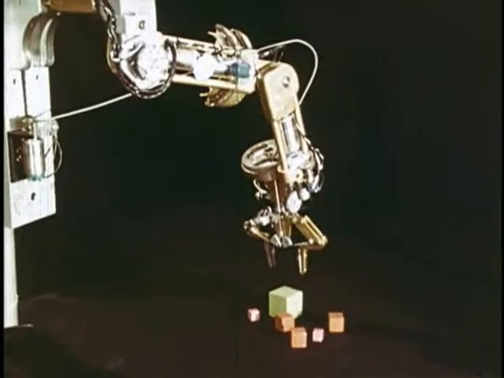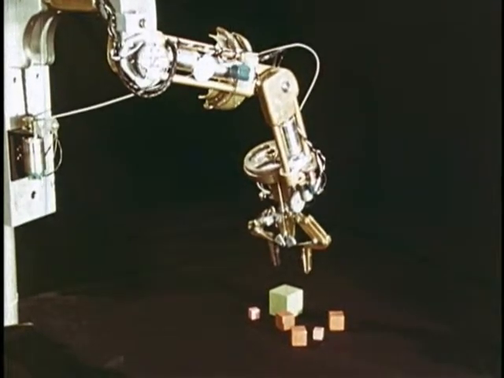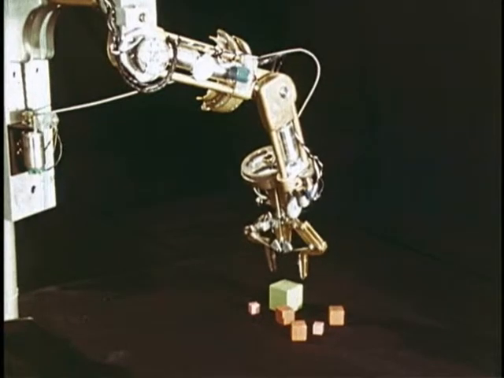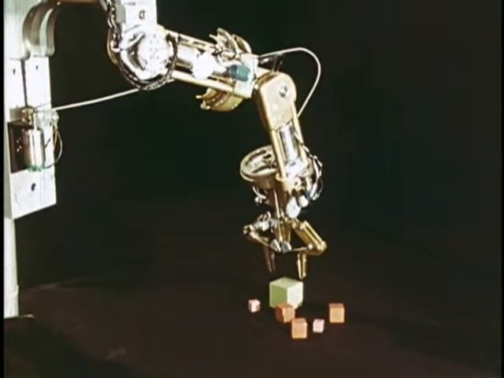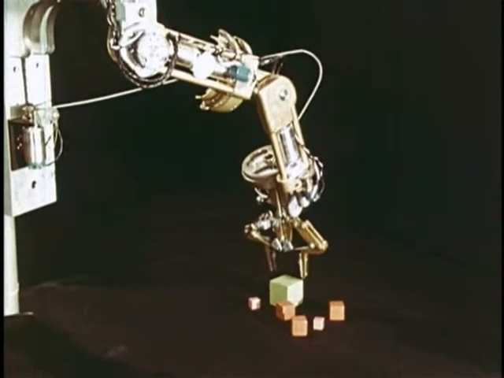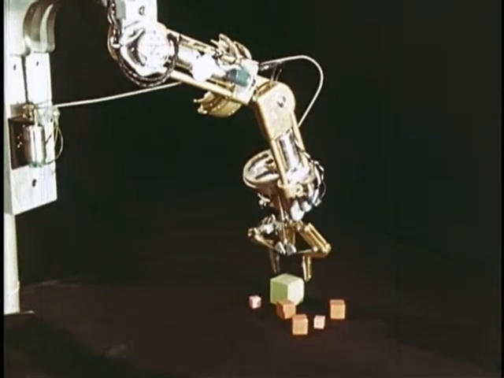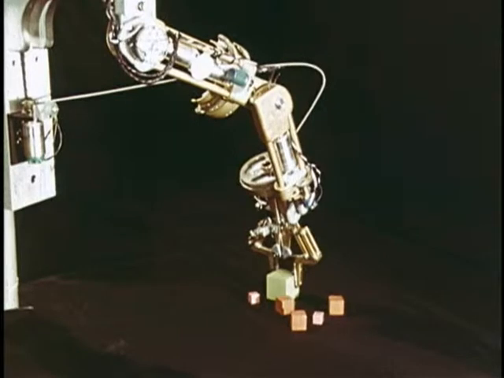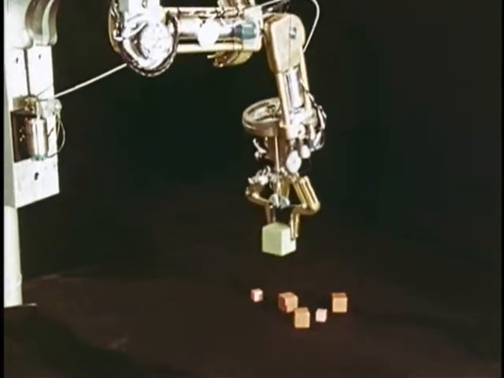Pick up the big block at the right side. This illustrates the operation of the hand-eye-ear program. The whole program takes about 75,000 words of core. It takes about 15 to 30 seconds from the time the command is given to the time the operation is completed.